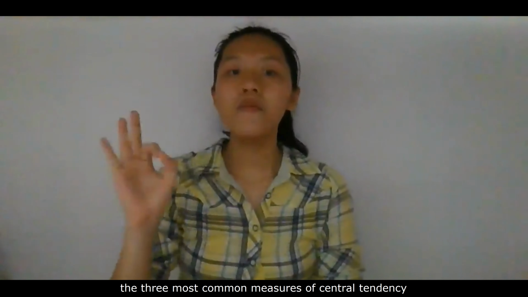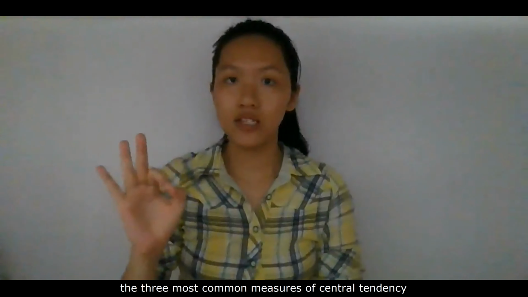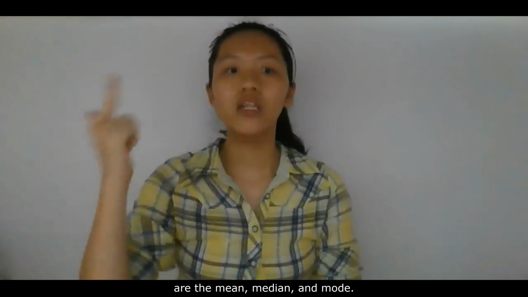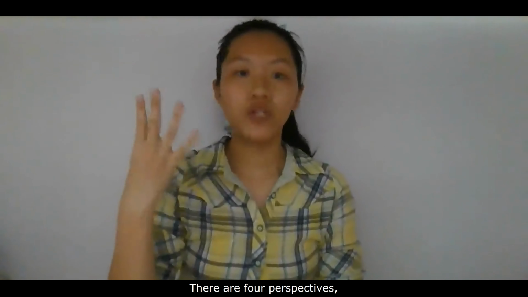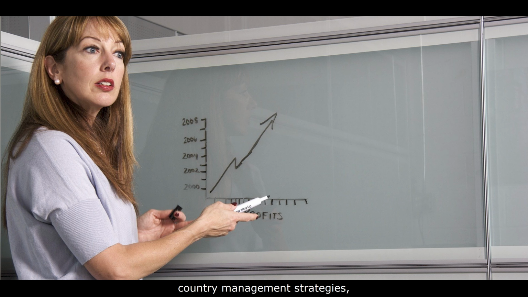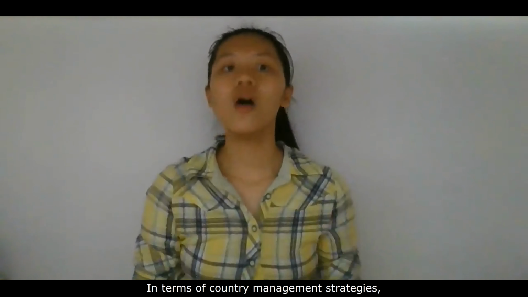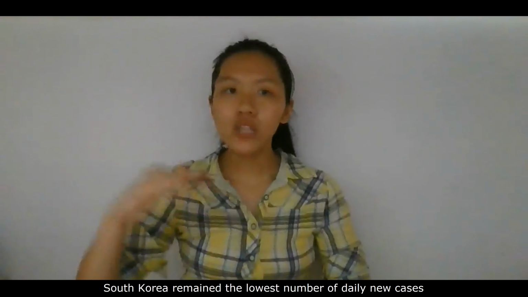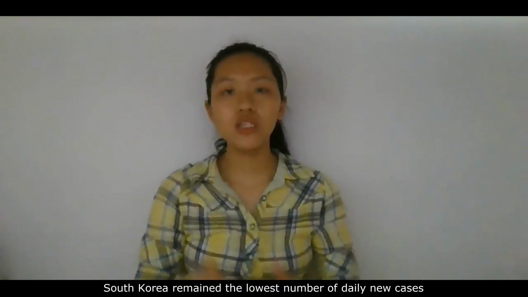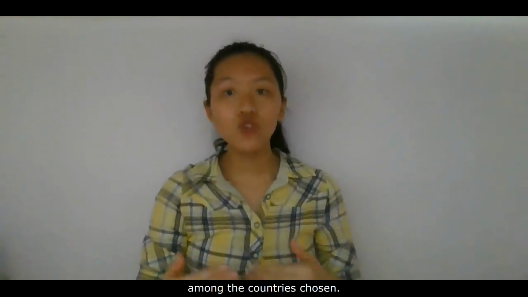In statistics, the three most common measures of central tendency are mean, median, and mode. There are four perspectives: country management strategies, demography, economy, and social. In terms of country management strategies, South Korea remained the lowest in the number of daily new cases detected among the countries chosen.